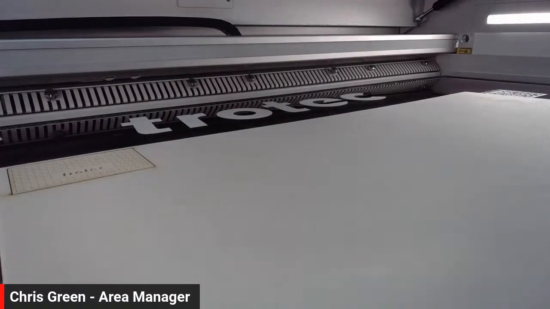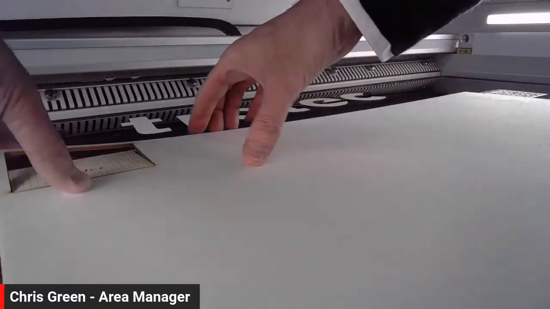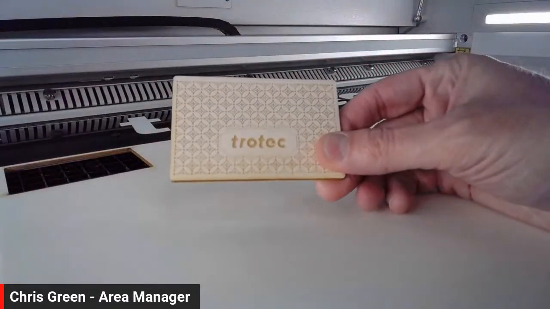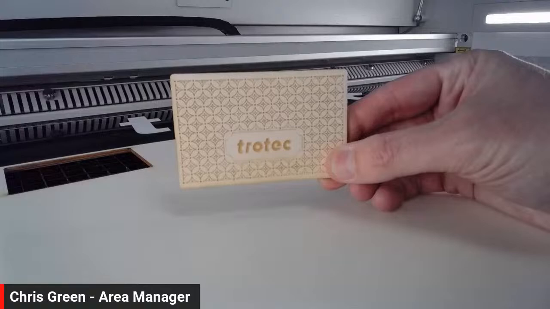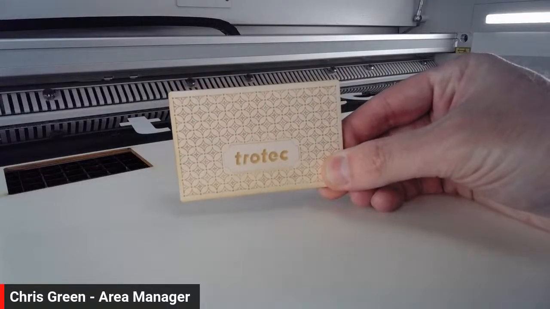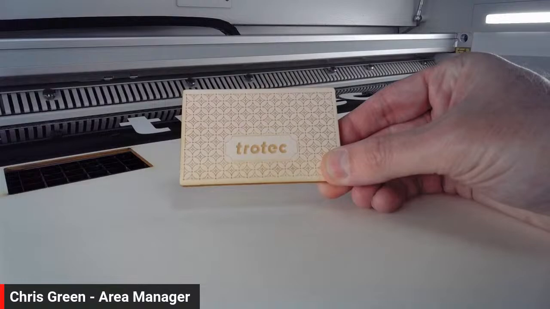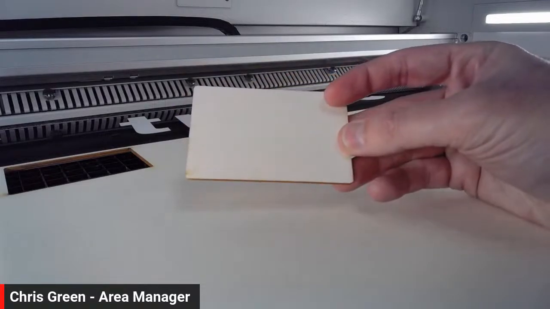So hopefully that is finished. There we go. Is that visible on camera, Alex? Yeah, it's good. You can see we've got that nice high speed backing, and then we've also got a different setting there for the text.